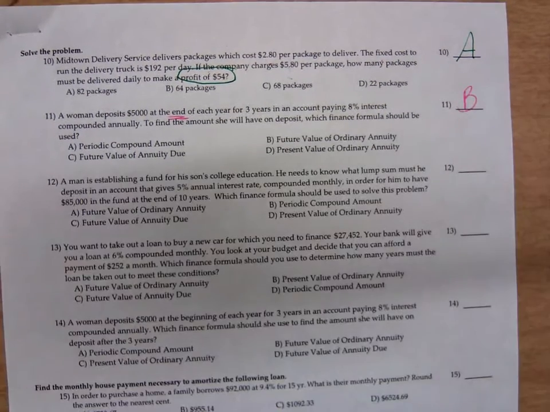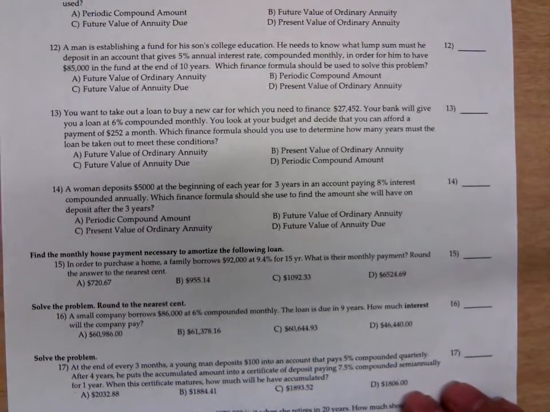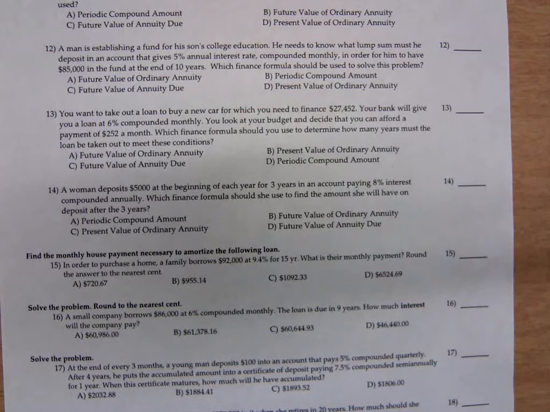Now, problem number 12. A man is establishing a fund for his son's college education. He wants to know what lump sum he must deposit in an account that pays 5% compounded monthly, in order to have $85,000 in the fund at the end of 10 years. So which finance formula would he use for this?